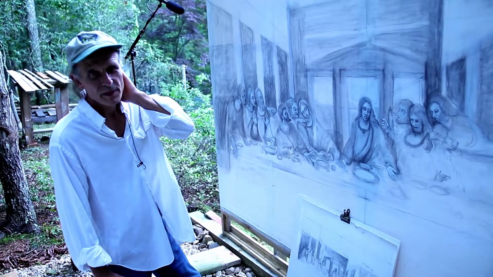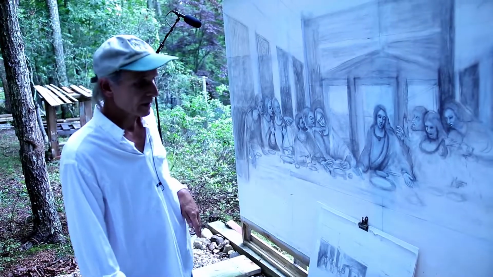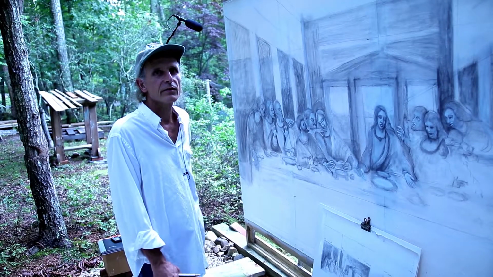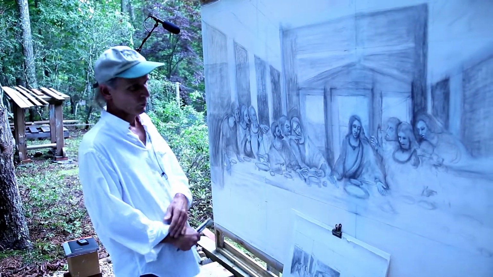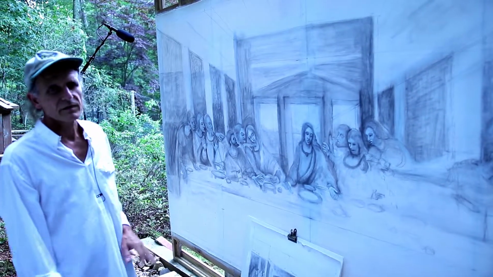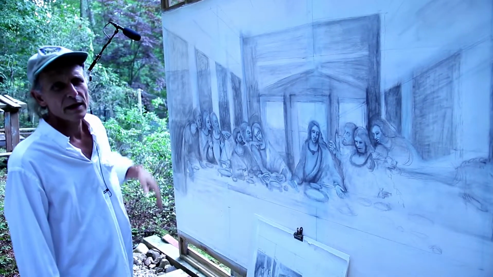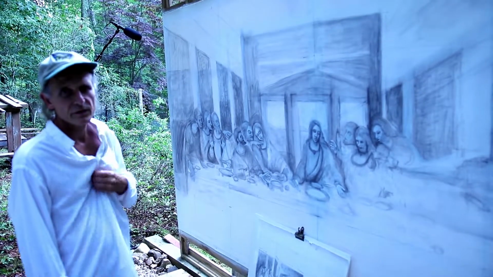I don't know the actual dimensions of the piece, but I think they spent 30 years restoring it because it's in terrible disrepair. The building itself was bombed during World War II, and they had sandbags up in front of the painting to save it, and the roof had been blown out by a bomb, and it's actually remarkable that the painting is still with us at all.